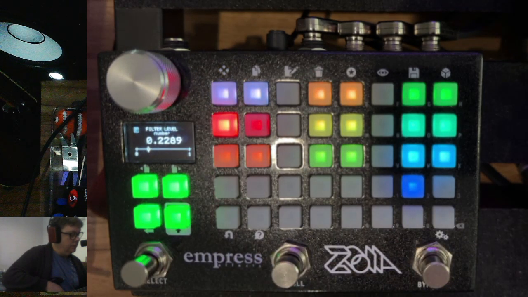Okay, next one down is the filter level. The reason I thought it was important to include a filter level here is because if you get a rhythmic thing going, because the filter is being driven by an envelope follower, it can get kind of bouncy sounding.